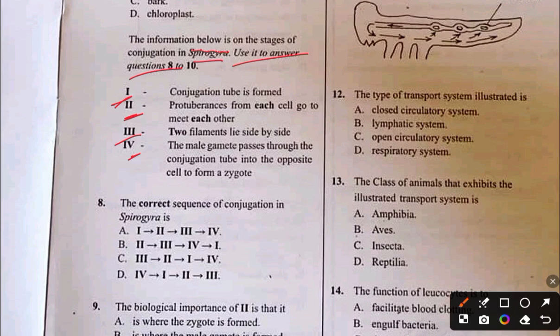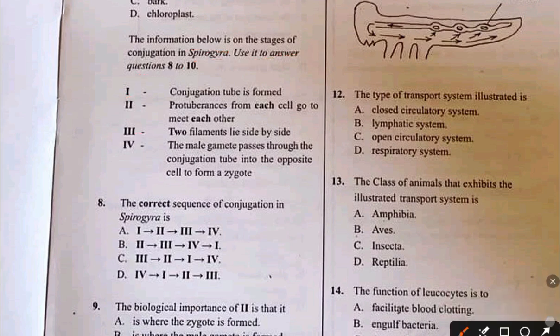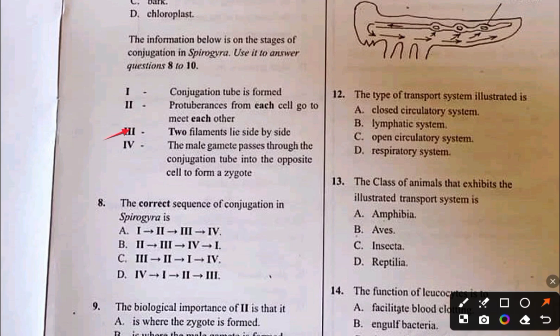Now question 8. The first one is III, followed by II, followed by I, then IV should be the last. So I answered them based on the length of the arrows. The shortest arrow is the first and the longest arrow is the last. So the answer to question 8 is C.